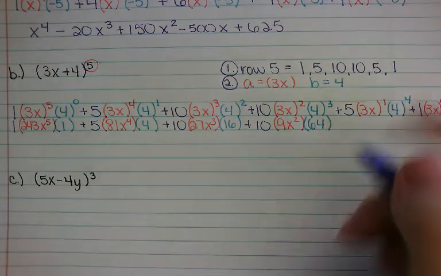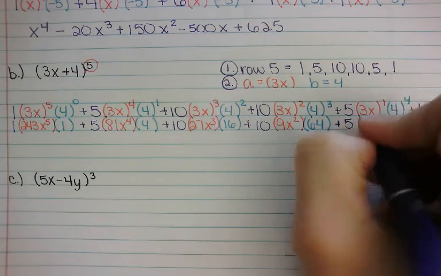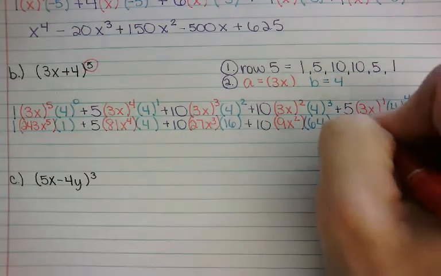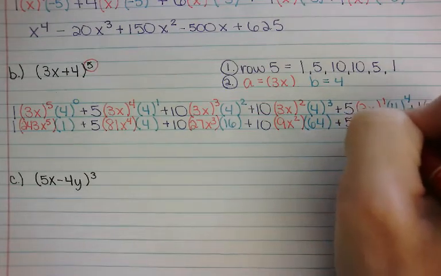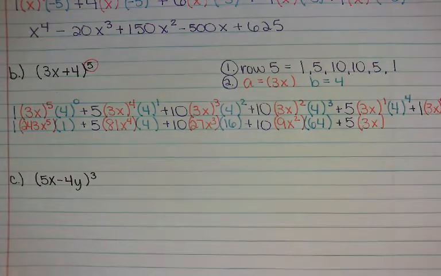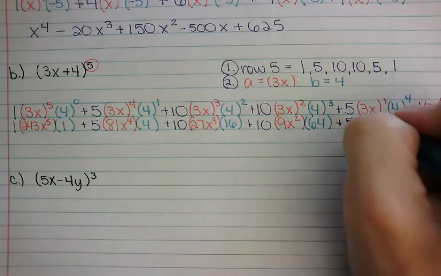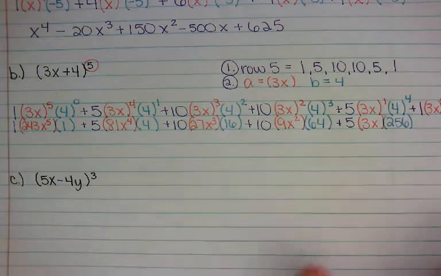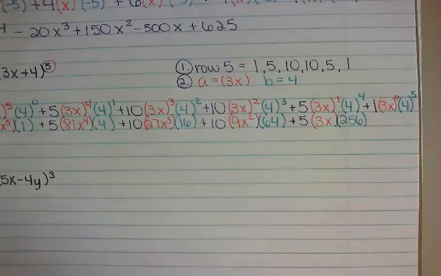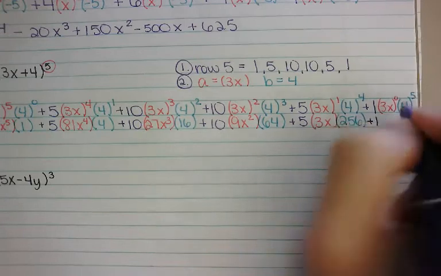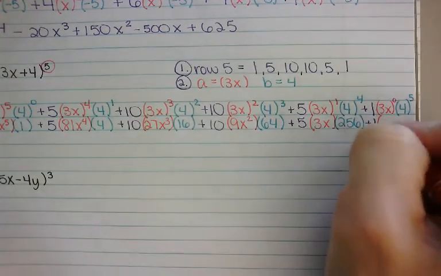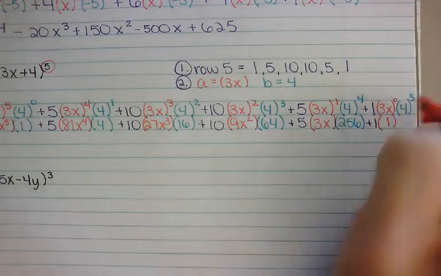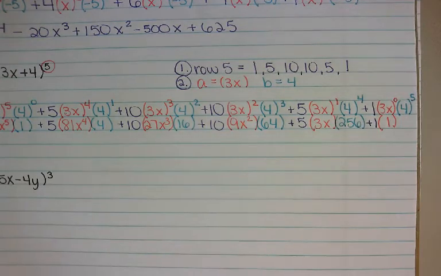I'm going to say plus 5 times 3x to the first is just 3x. 4 to the 4th is going to give us 256. Okay, then I'm going to say plus 1 times, this is a 1 because anything to the 0 is 1, and then a 4 to the 5th is 1024.